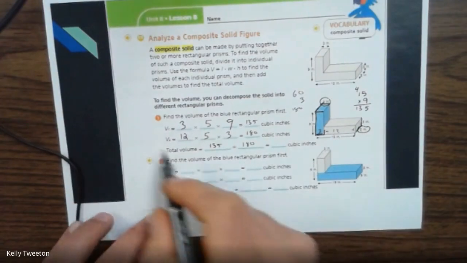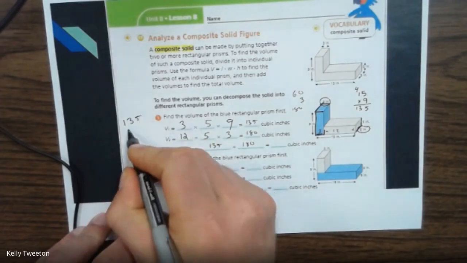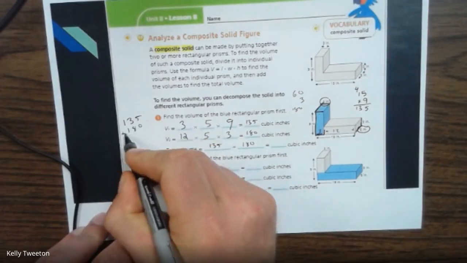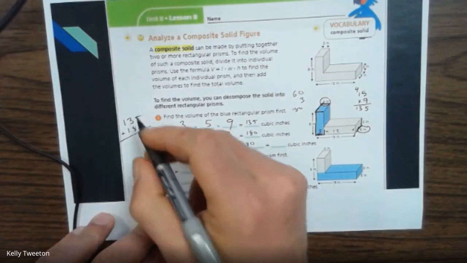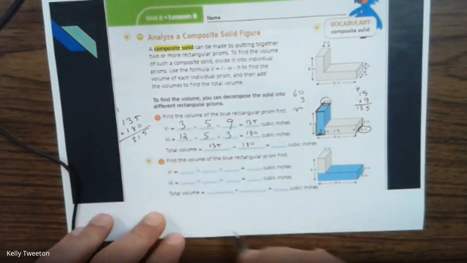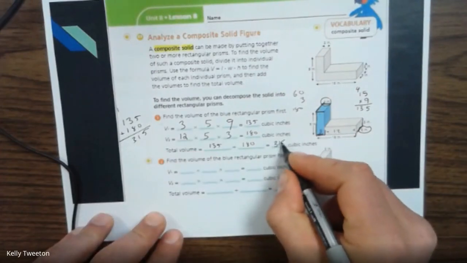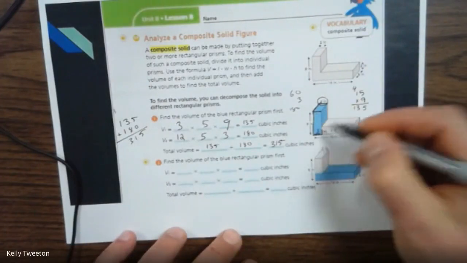So let's do that maybe in the wide open space on this side. So I have 135 and 180. Add those up. 5 plus 0 is 5. 8 plus 3, 11. 1 plus 1 plus 1, 3. 315 cubic units. So the whole entire shape would be 315 units.